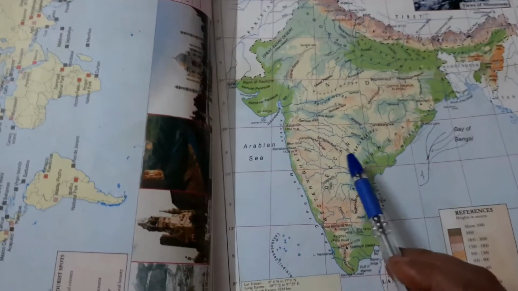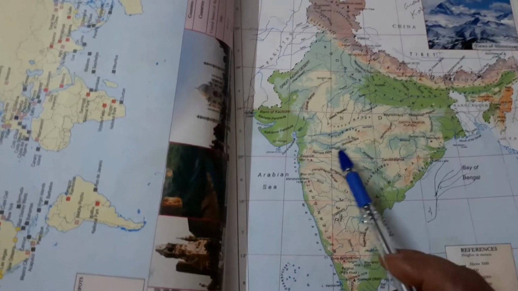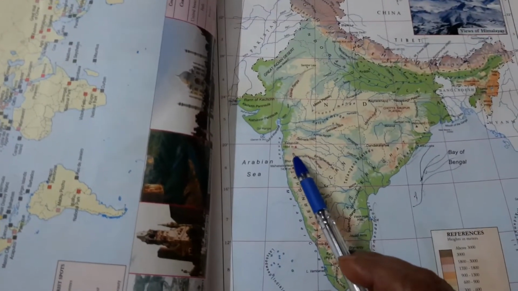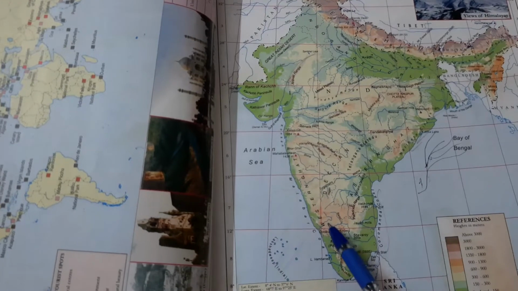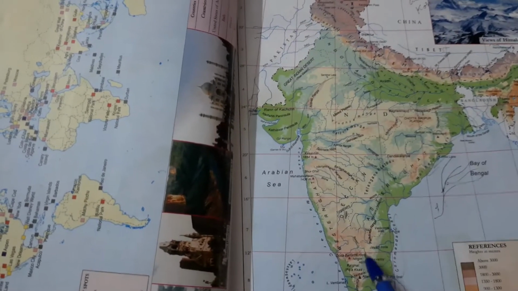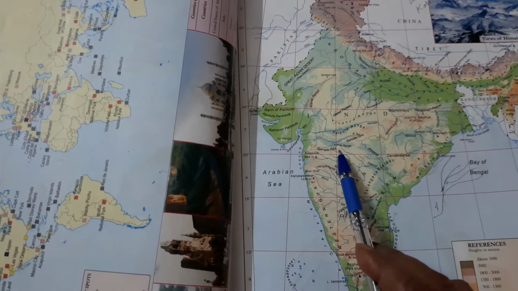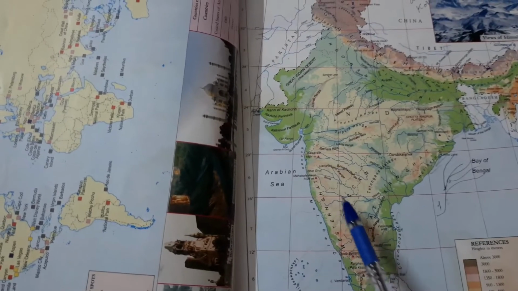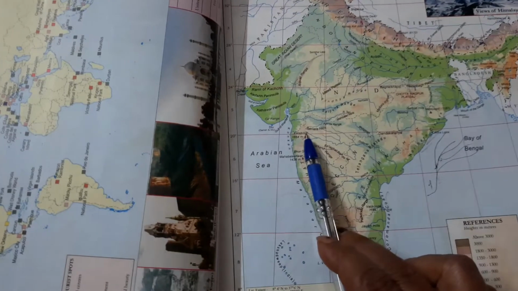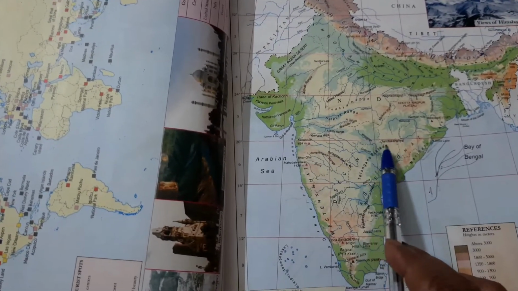There are mainly 4 rivers that originate from Peninsular Plateau. That is Mahanadi, Godavari, Krishna and Kaveri. They all originate from the Western Ghat and flow towards the east because the plateau is tilted from west to east. So all these rivers originate from the western side and slowly flow towards the eastern side.